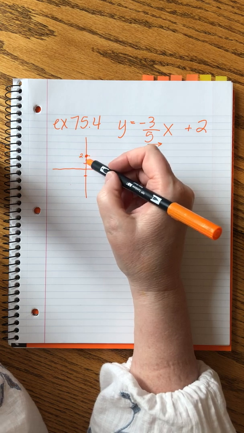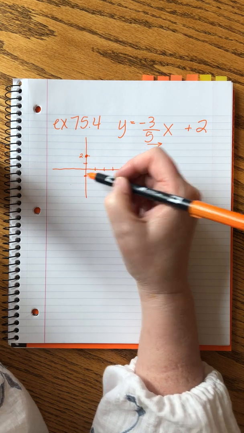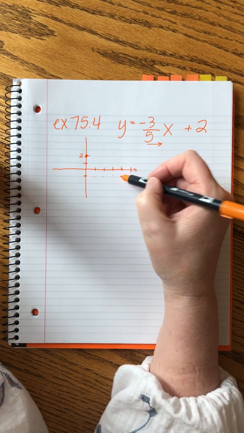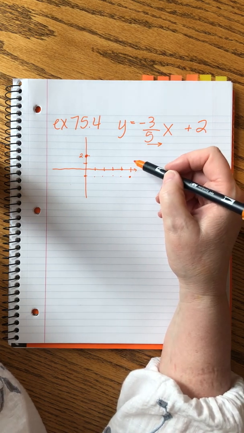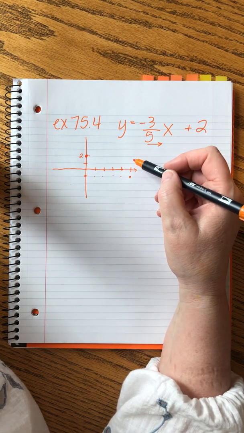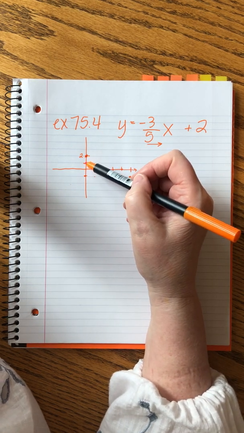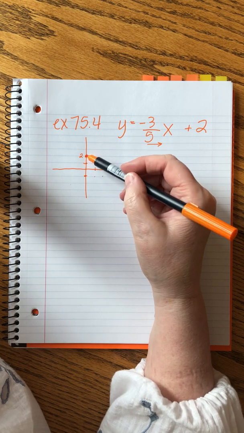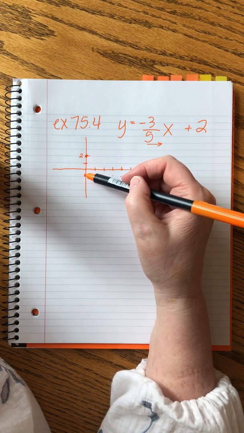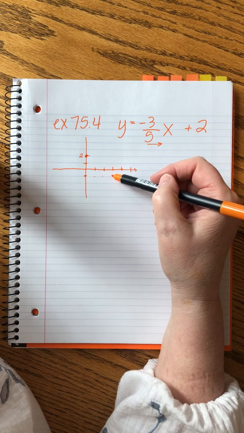Right, let's double check. We went down 3, then over 5. Remember that when you're counting from one point to another, you count just like you do in a board game. You don't count the space you're on, and you just count each jump that you make, right? 1, 2, 3. 1, 2, 3, 4, 5.